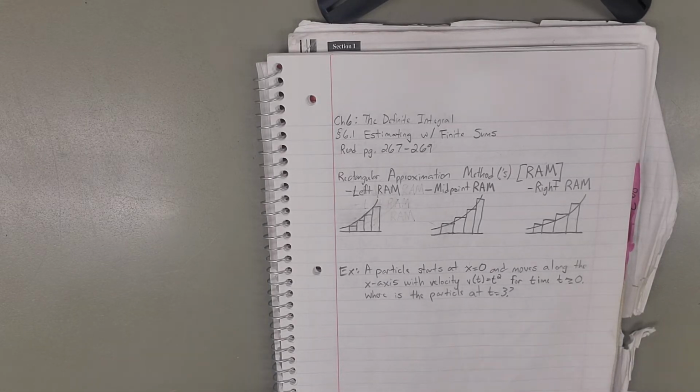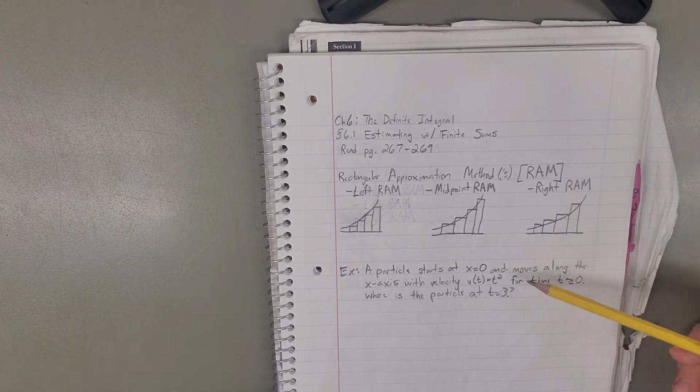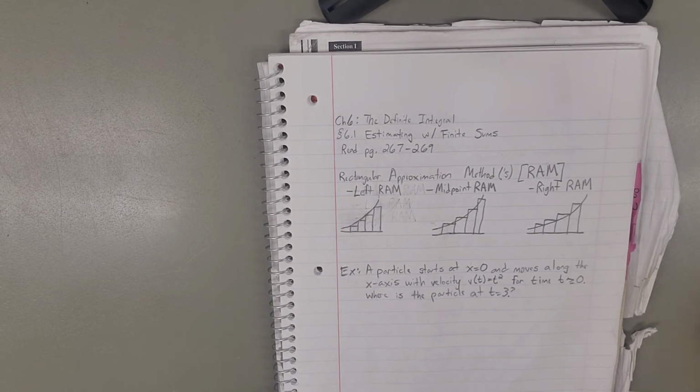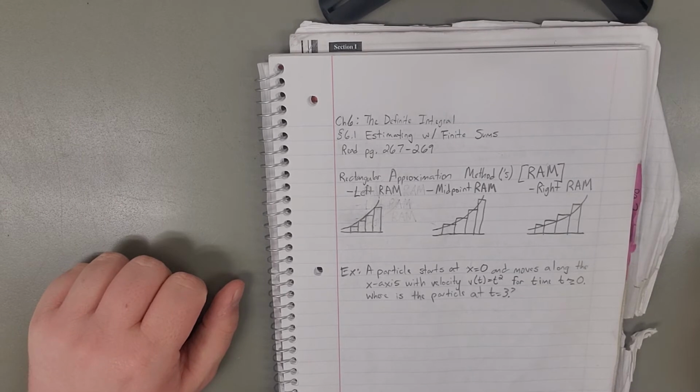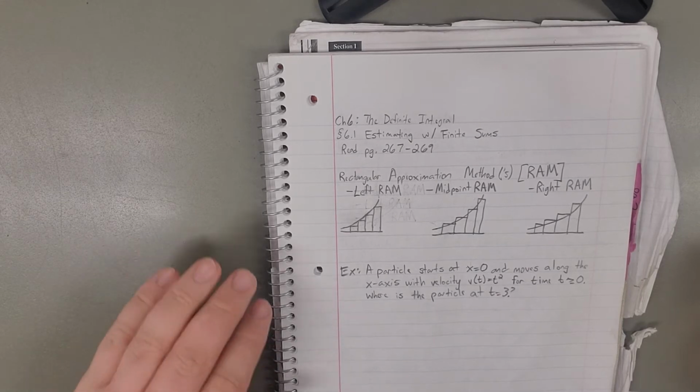So let's say we have a particle that starts at x equals 0 and moves along the x-axis with this velocity, v of t equals t squared, for time t greater than 0. Where is the particle at t equals 3? Well, to do this problem, we can use an estimate.